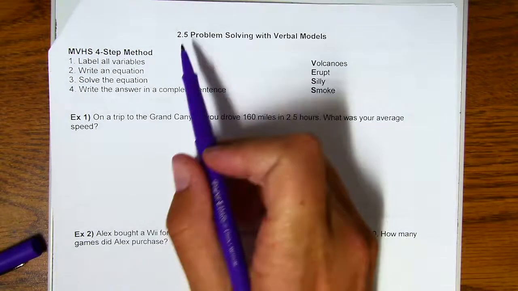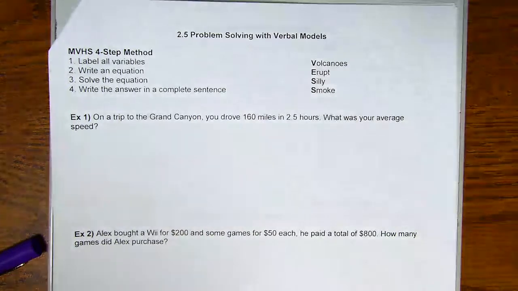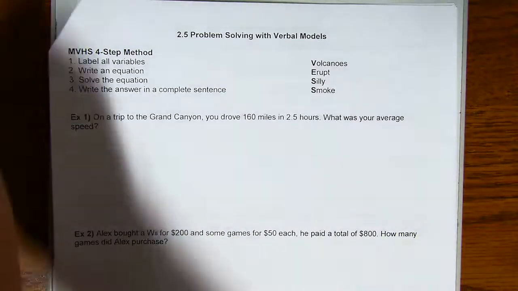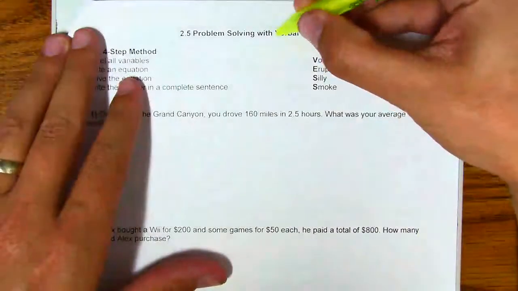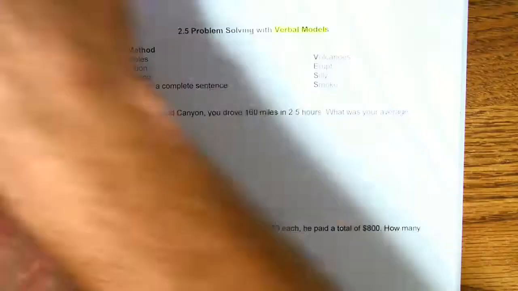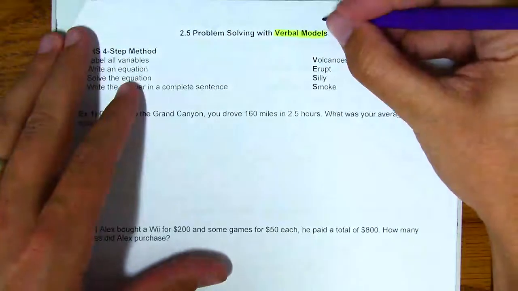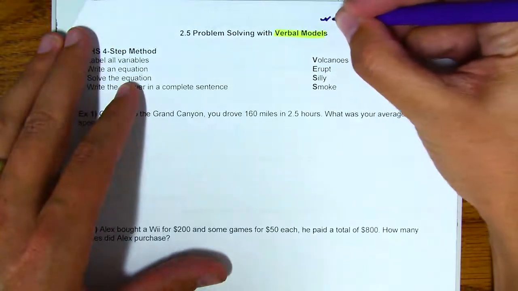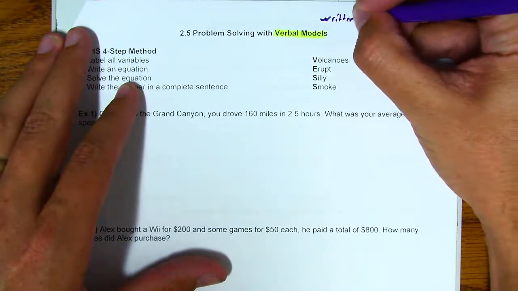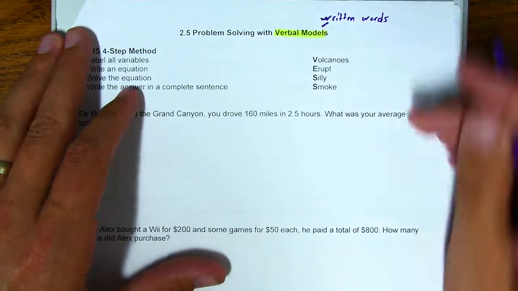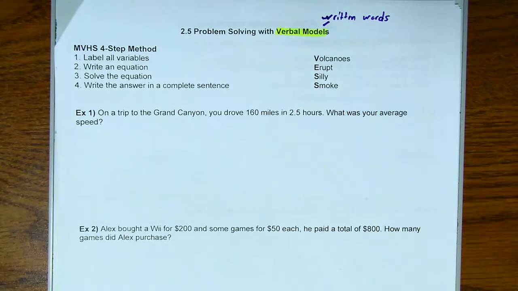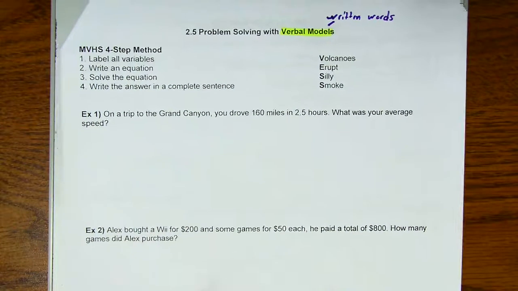We're in lesson 2.5. This is video notes for lesson 2.5, problem solving with verbal models. So remember, verbal models is anything with written words. Another way we call this is word problems, right? So we're dealing with word problems, okay?